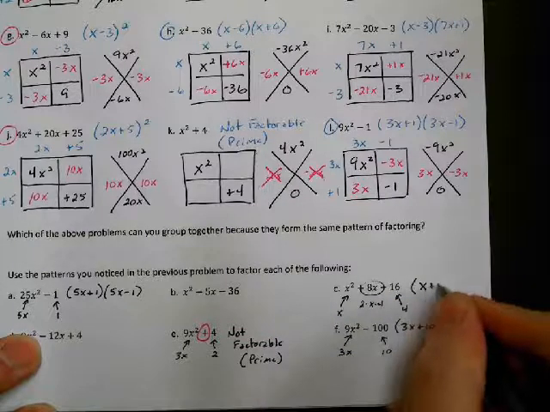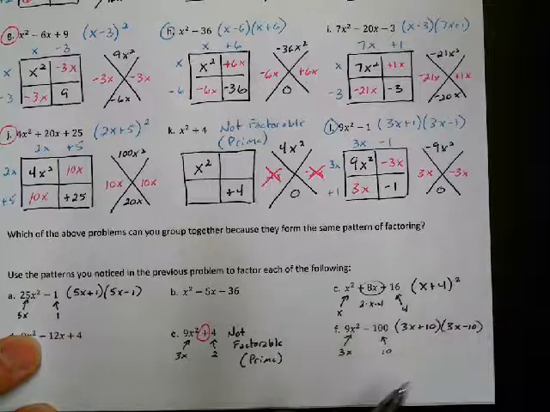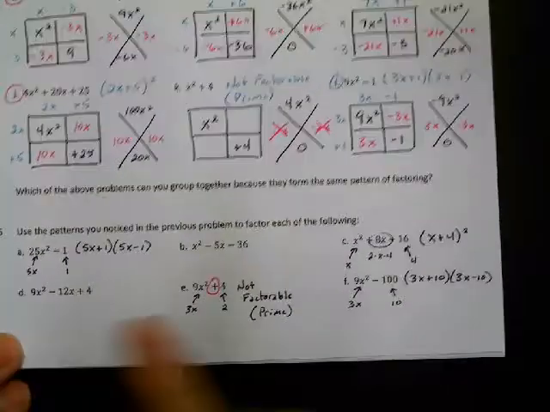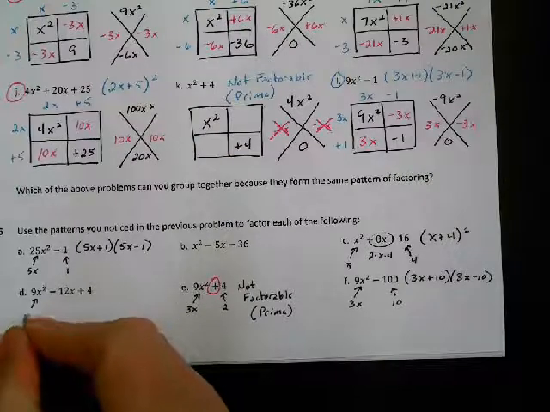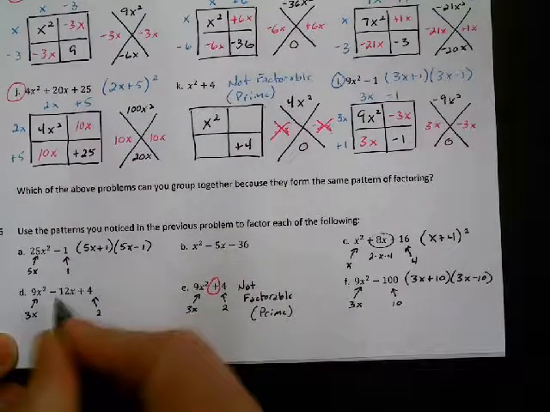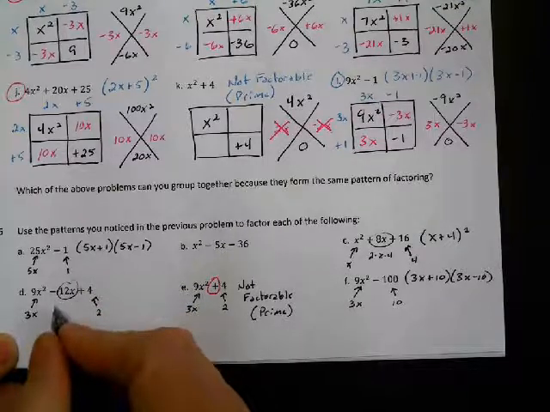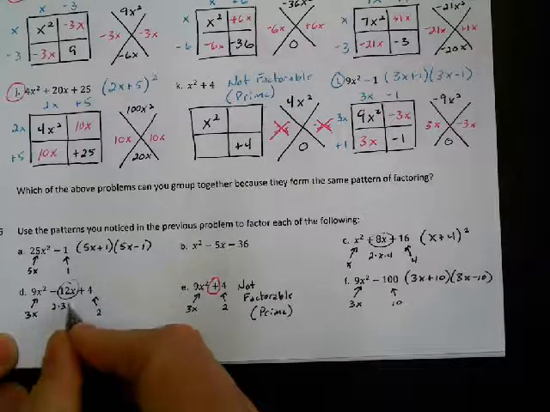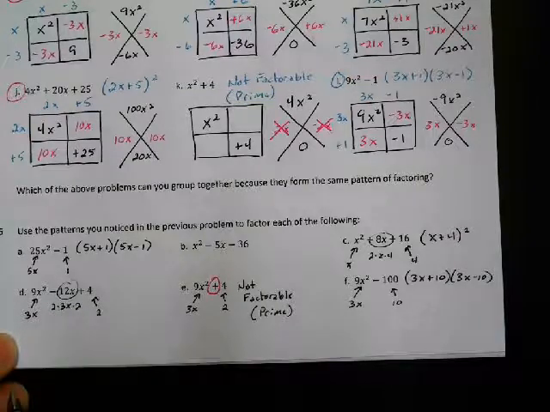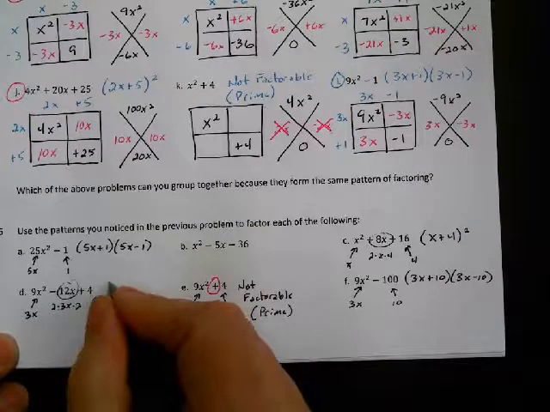Beautiful. This one right here, this is the perfect square of 3x. This is the perfect square of 2. This middle term right here is 2 times 3x times 2. 2 times 3x times 2 is 12x, so it looks like it's working. So I've got 3x minus 2 squared.